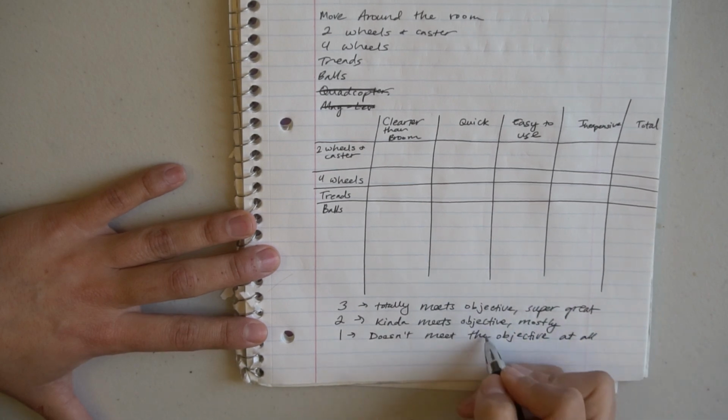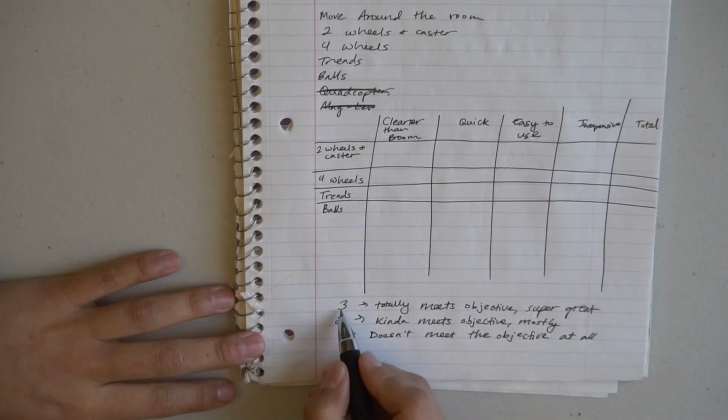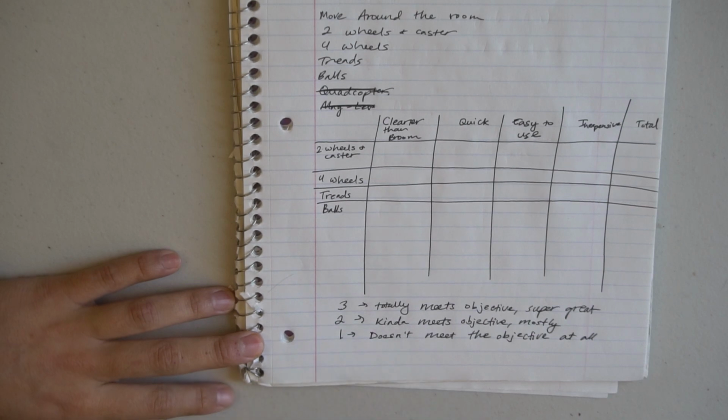Now, you can use a larger scale. You can use 1 to 5, you could use 1 to 10. In this case, we don't have that many design alternatives, and so I am going to be leaving it at 1 to 3. So remember, 3 is the best, and 1 is the worst in the way that I'm doing this.